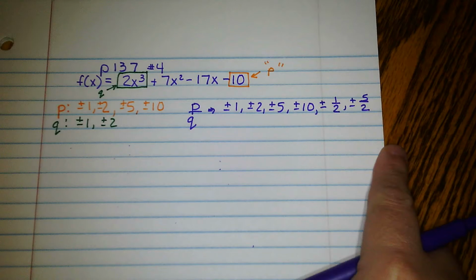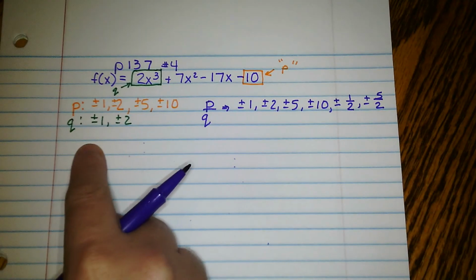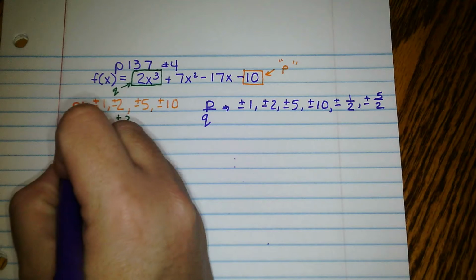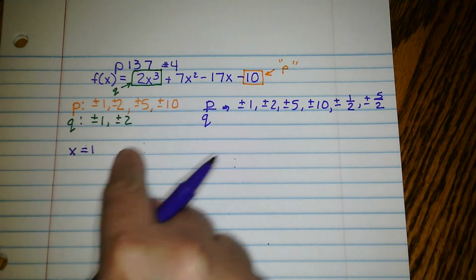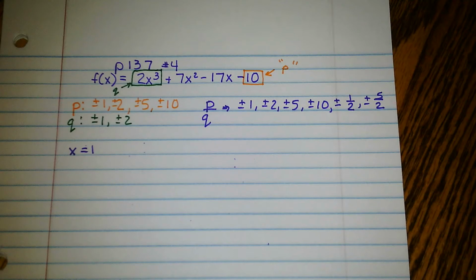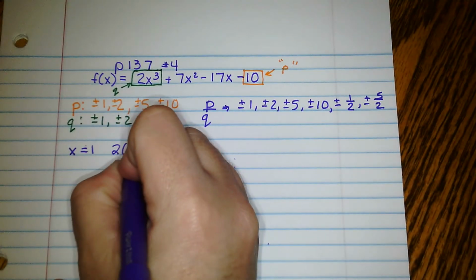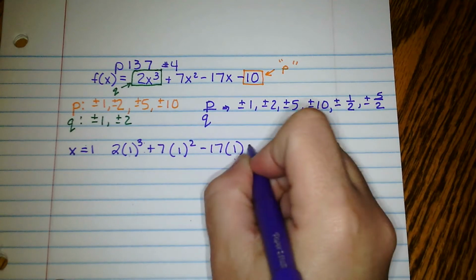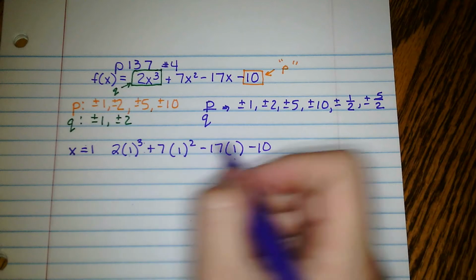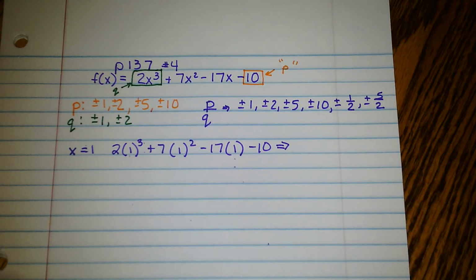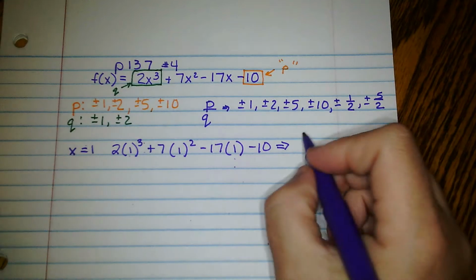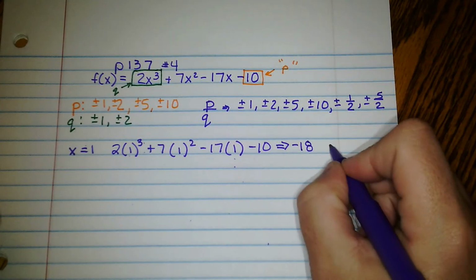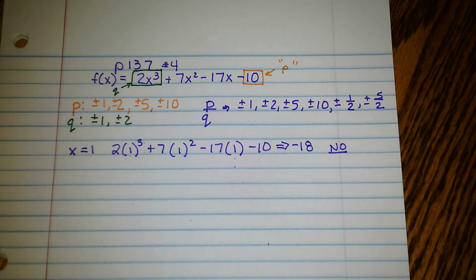So we just did this. Now we have to find one of them that works. So this is where we're going to start with positive 1. And we're going to plug positive 1 in and see what happens. So I'm going to take 2 times 1 to the third plus 7 times 1 squared minus 17 times 1 minus 10. And I'm going to calculate that. So that's 2 plus 7, that's 9. Minus 17 is negative 8. Minus 10 is negative 18. So this is no. This is not a solution. We got to try again.